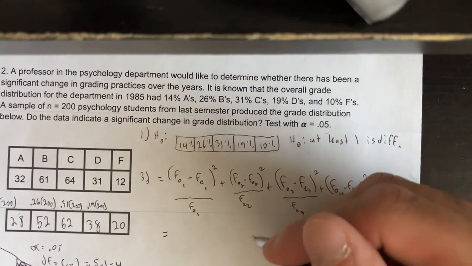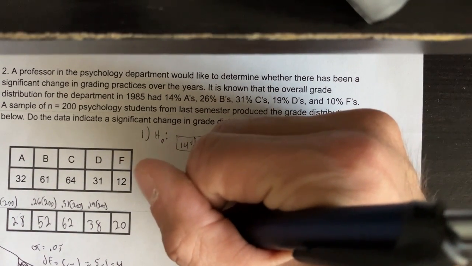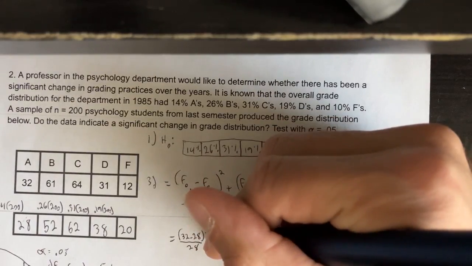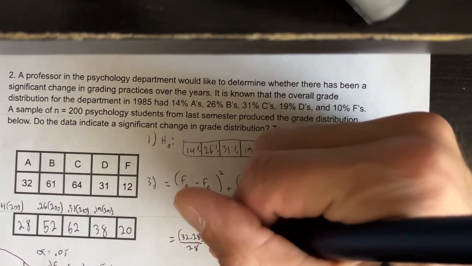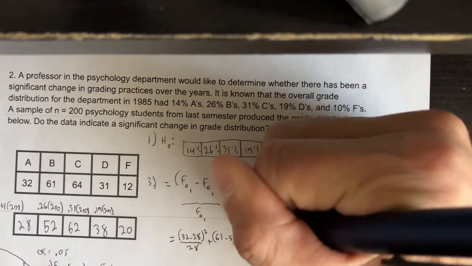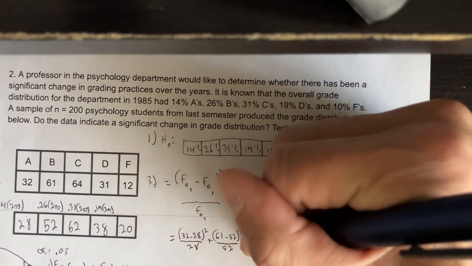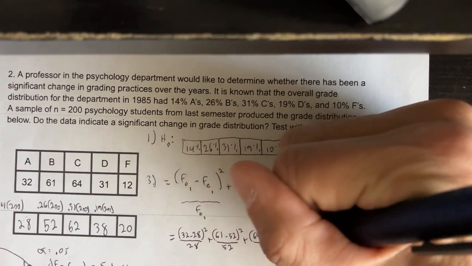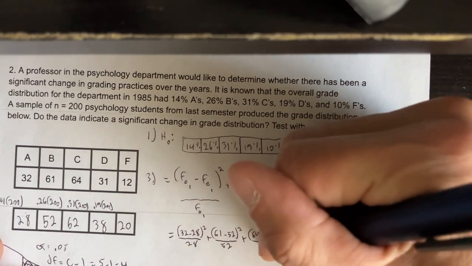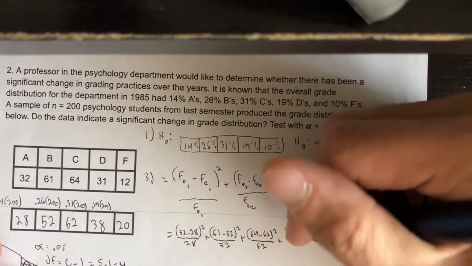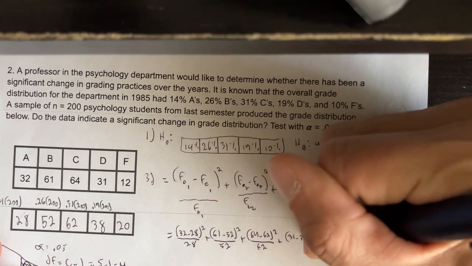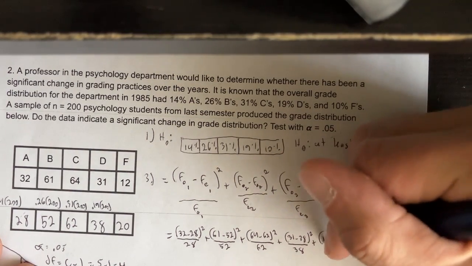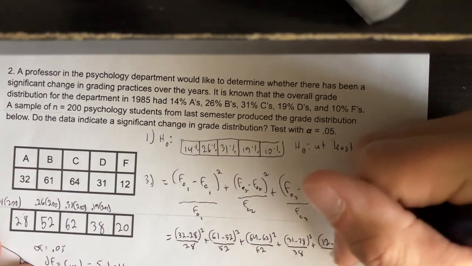Okay, so that's 32 minus 28 squared over 28, plus 61 minus 52 squared over 52, plus 64 minus 62 squared over 62, plus 31 minus 38 squared over 38, plus 12 minus 20 squared over 20.